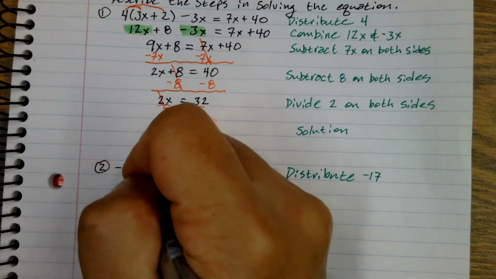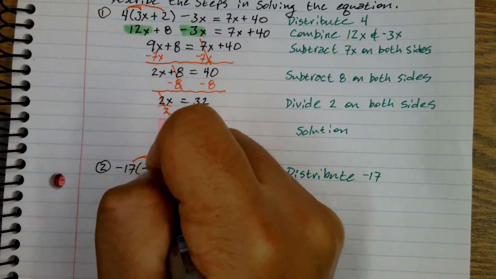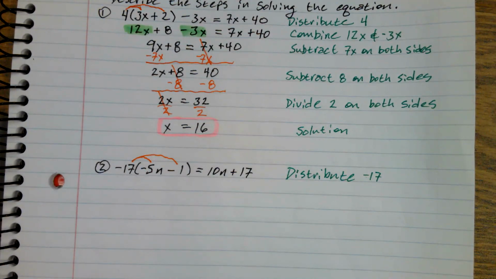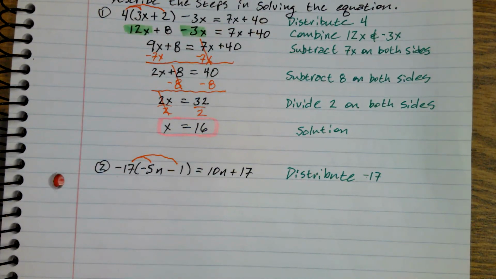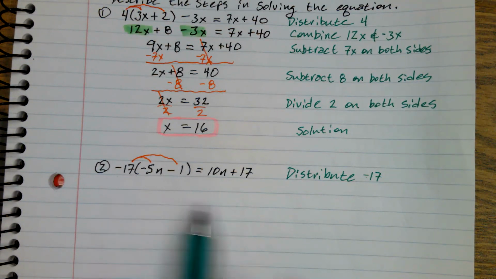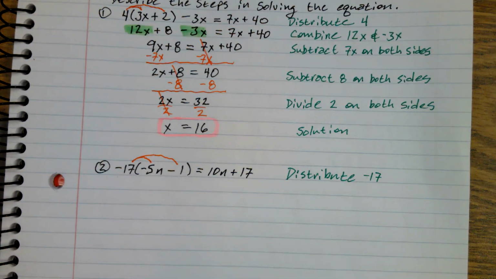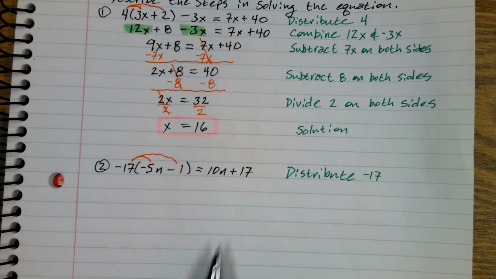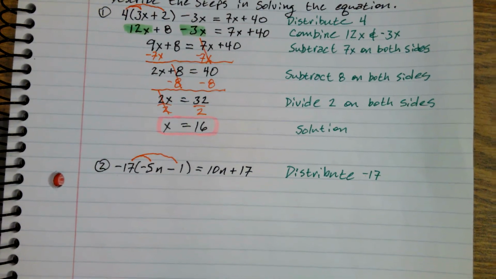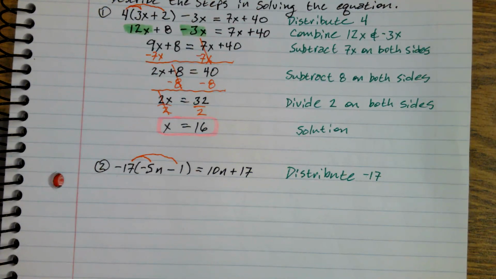Let's do it. Let's multiply through by negative 17. Okay? So what does that give us? What's our equation once we distribute it? I want to see what your answers are. Tell me what my next step in the equation would look like. Remembering that 17 times 5 is what? 85?